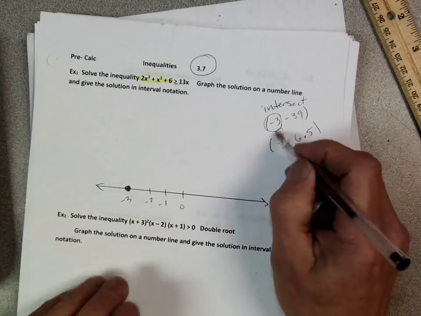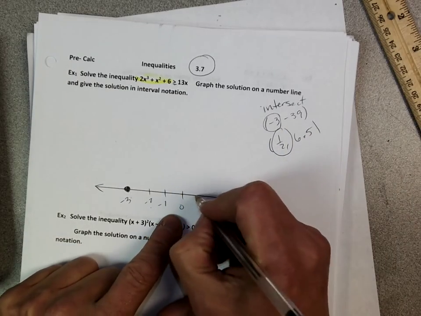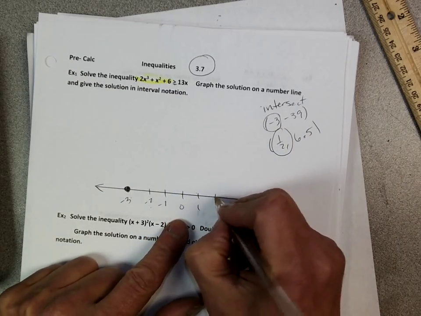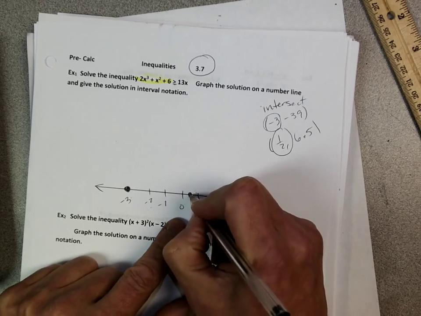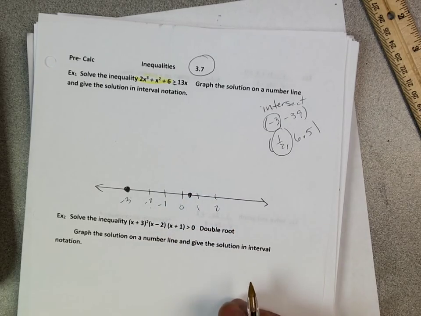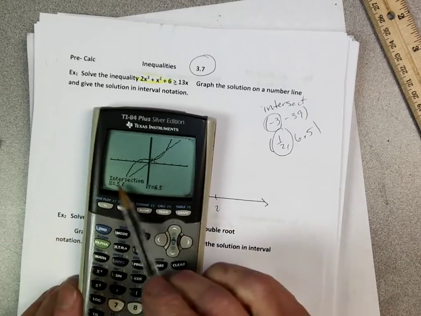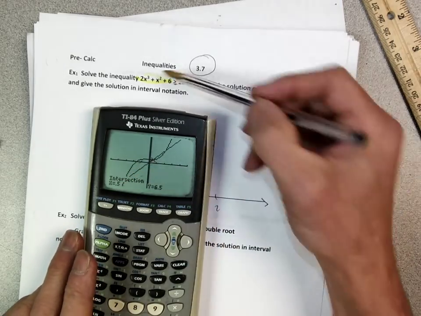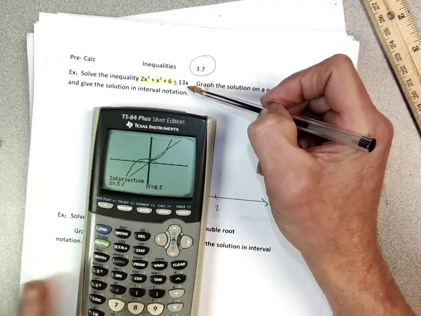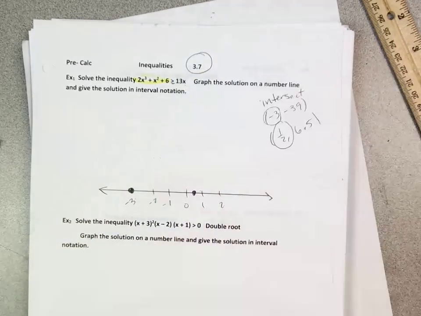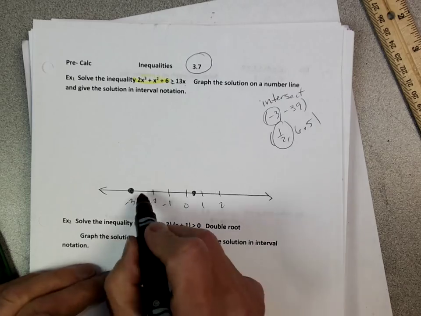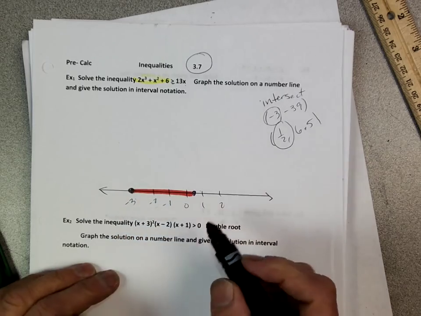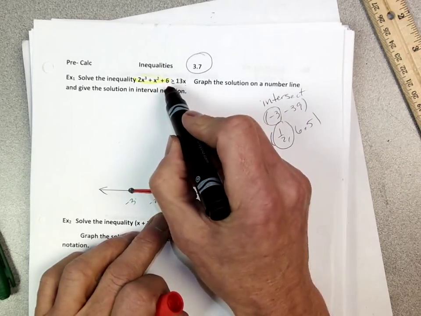So I'm just going to take my 1/2. Let's go 1, 2. So 1/2 is right there. Between -3 and 1/2, the cubic function is greater than the linear function. So what I'm going to do is just shade in between. These are all the values that will make this expression greater than this expression.